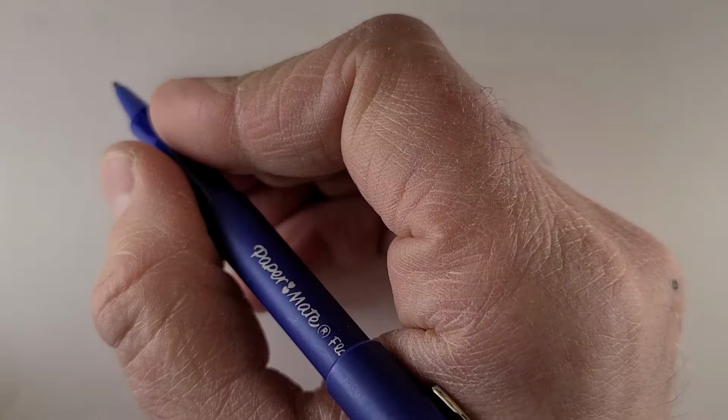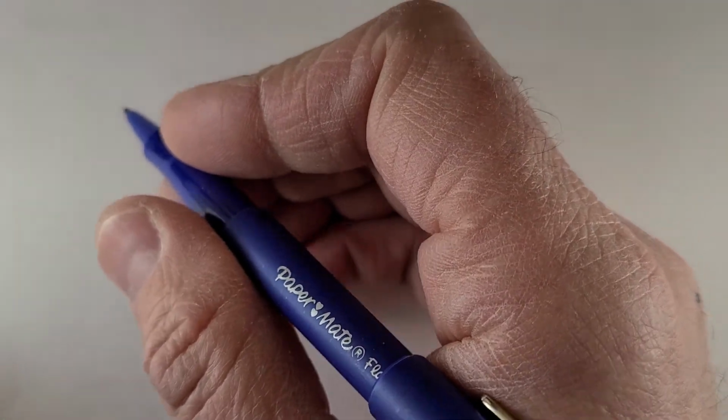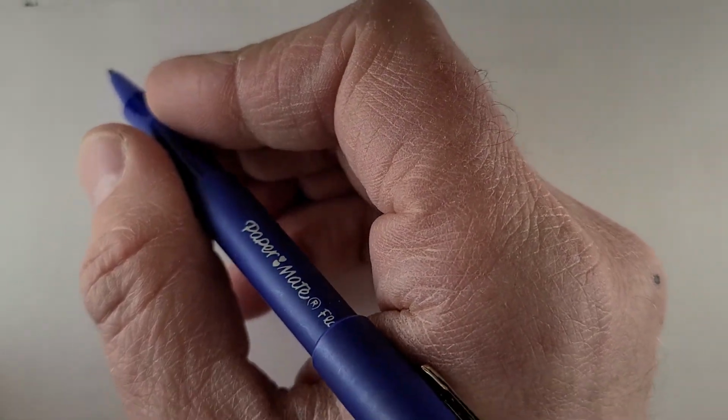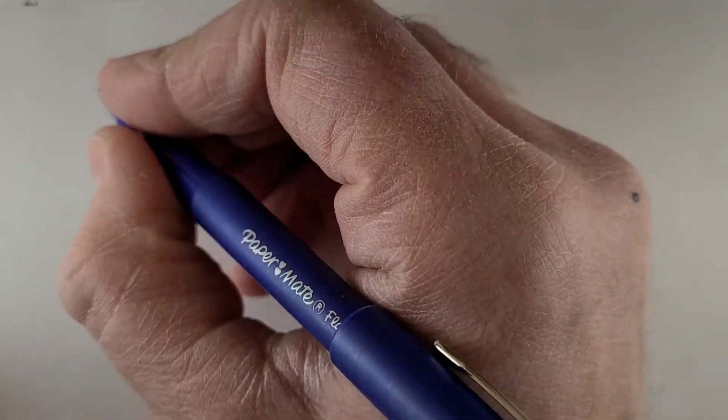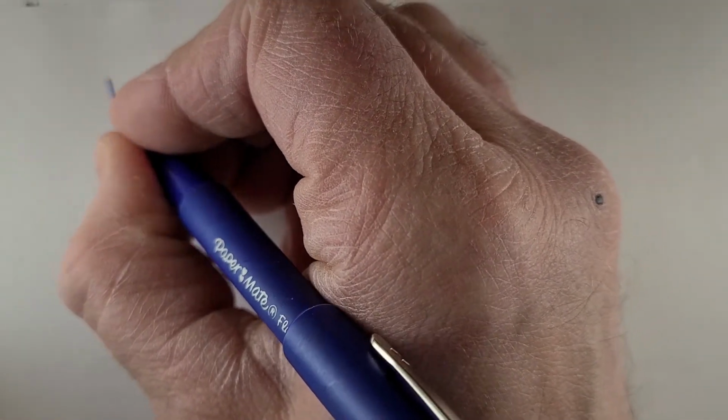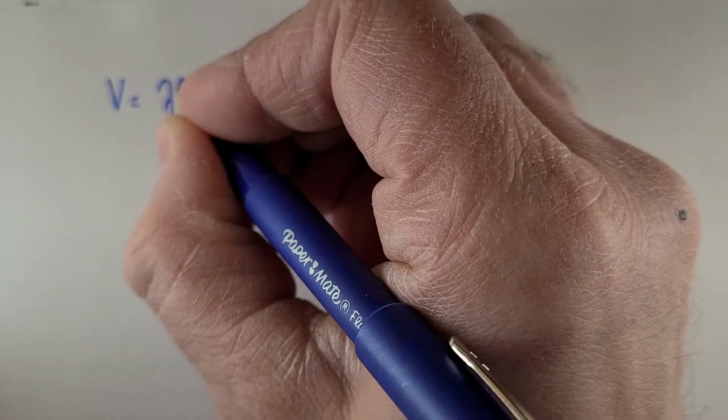But we need to do a couple of preamble things before delving deep into this little online simulation. Some of it is a review from physical science from last year. So let's take a look at a couple of things here. First of all, let's start off with the universal wave equation, v equals lambda f.